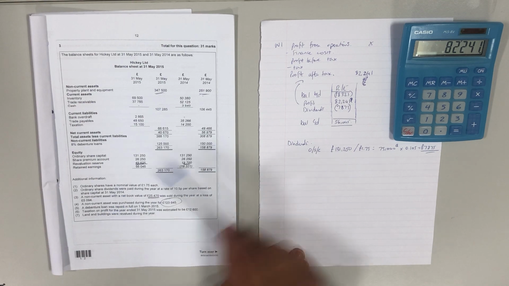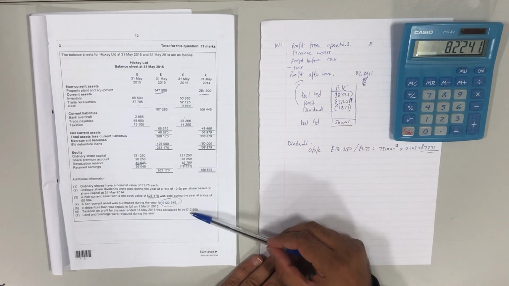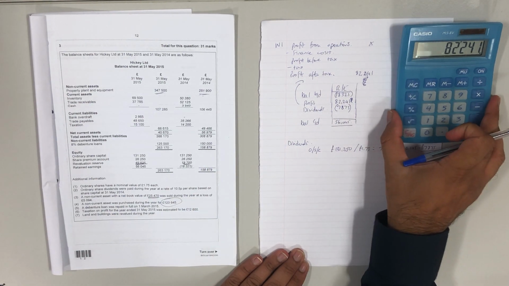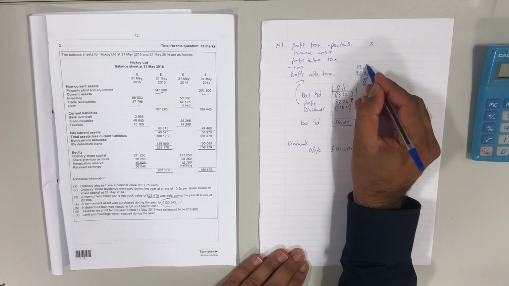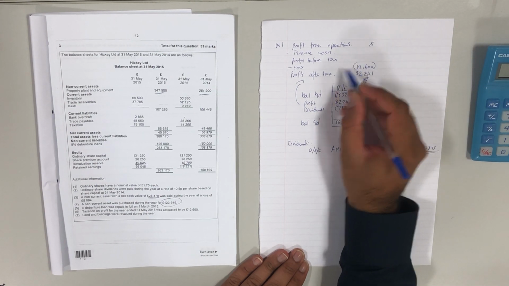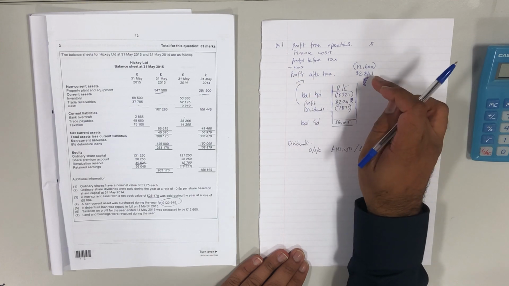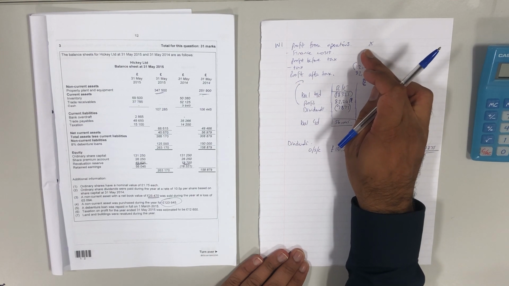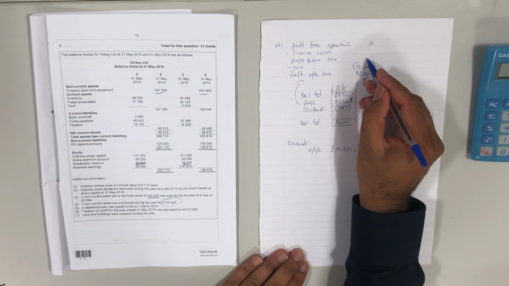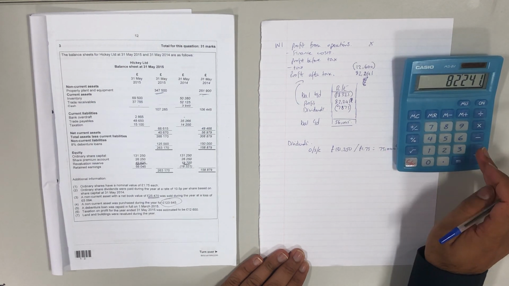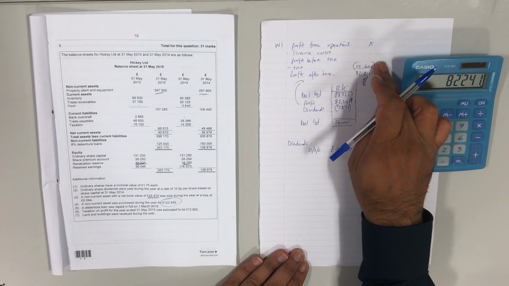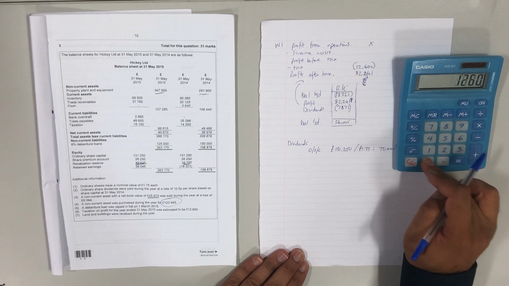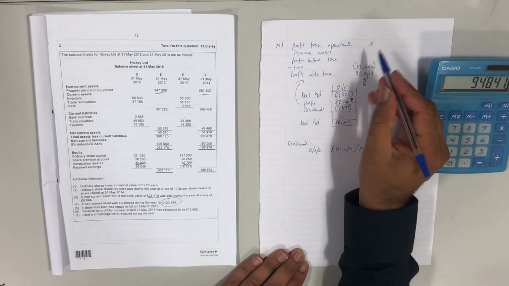Taxation on profit, profit for the year, IS, 12,600. Okay, so we're going to put 12,600 here. We're going to take it off because tax is a deduction. Then we want finance costs. Now, I can do profit before tax right now, because 82,241, we're working backwards, so we're going to add plus 12,600 is 94,841.